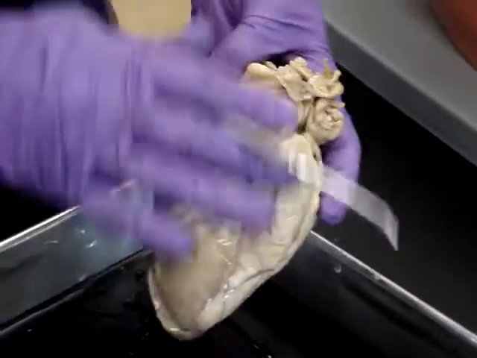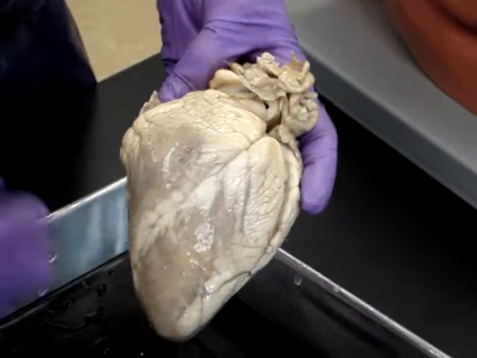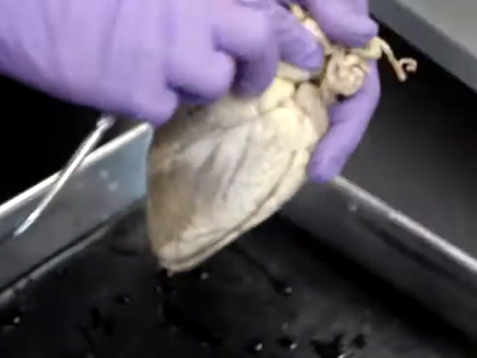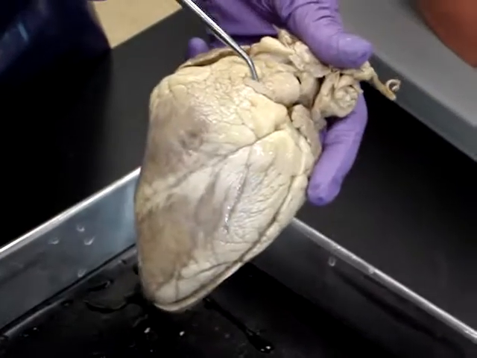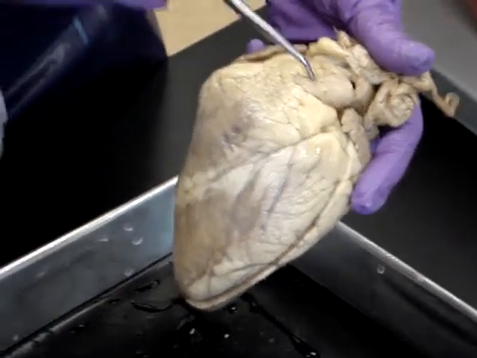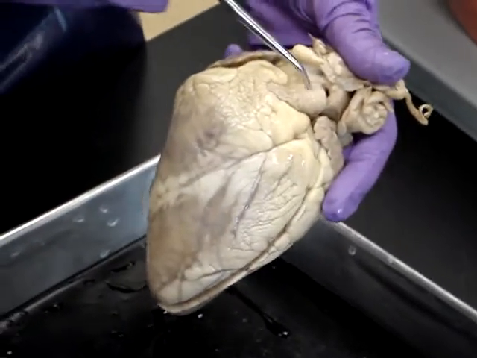Now, to identify the blood vessels, a couple of different ways. First of all, we know this is the anterior side of the heart because of that sulcus right there. And we see this blood vessel coming out at an angle, so this must be which blood vessel? The aorta. The pulmonary, which one? That's the pulmonary artery.